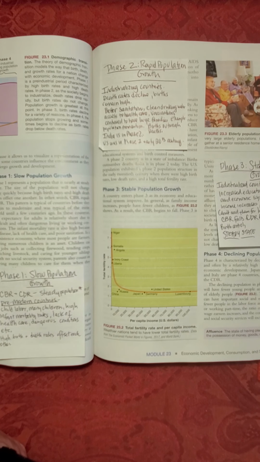What characterizes this phase the most is increased education and economic systems. As income increases, people have fewer children, for several reasons.